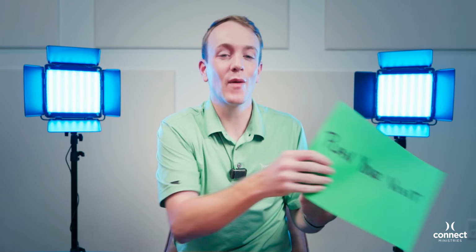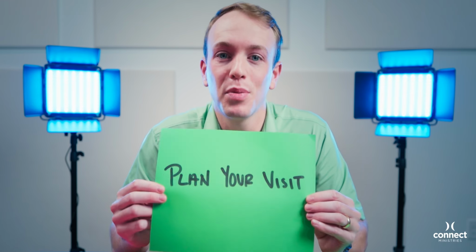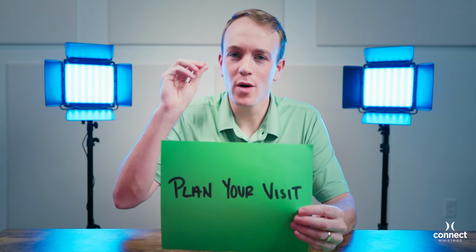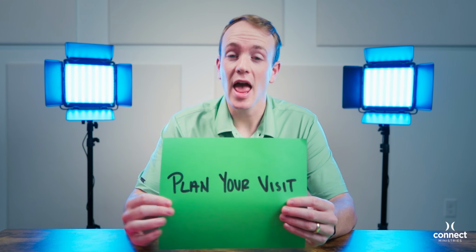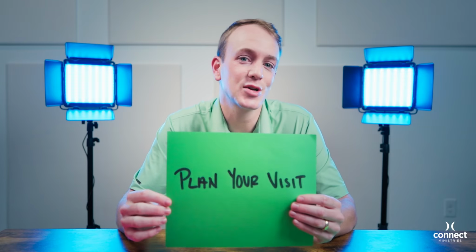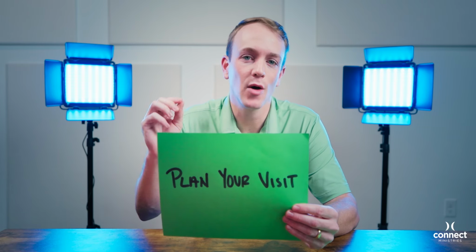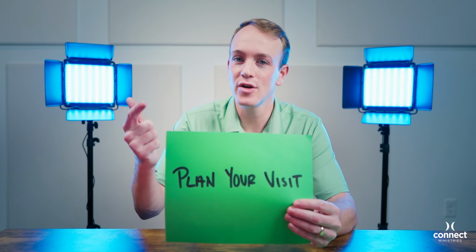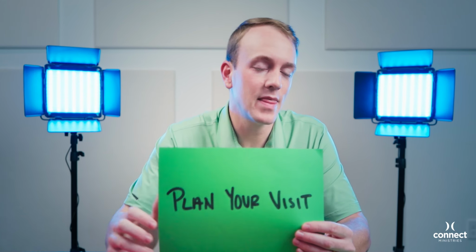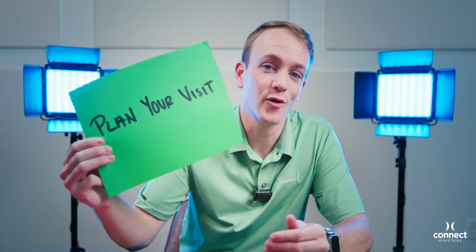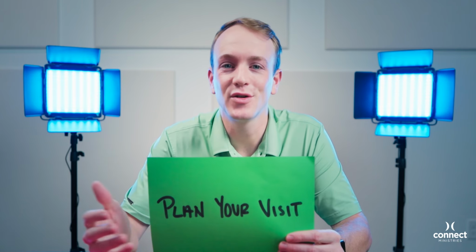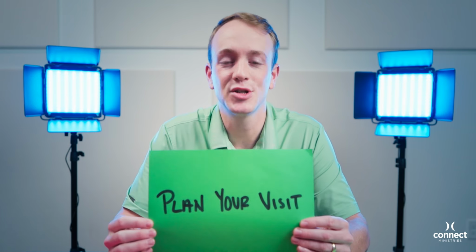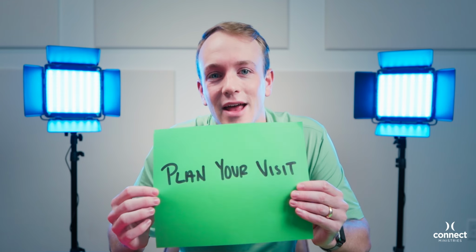The number one way to fix that is by creating a plan your visit form. A plan your visit form is a short 4 or 5 question form that you put everywhere on your website to make sure that new guests know exactly where they're supposed to go and what they're supposed to do on your website. It's just collecting simple information like name, phone number, email address, and when they plan on attending. This plan your visit form also helps you turn digital visitors into in-person visitors, which is what we want because we want to connect with them and showcase the relationships that your church provides.